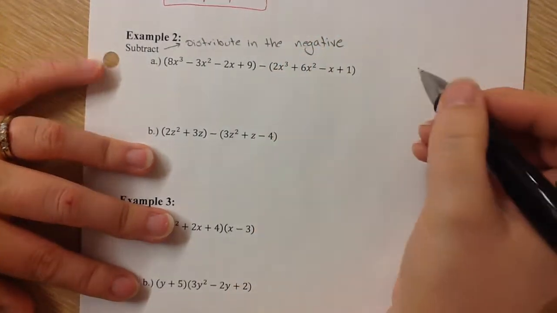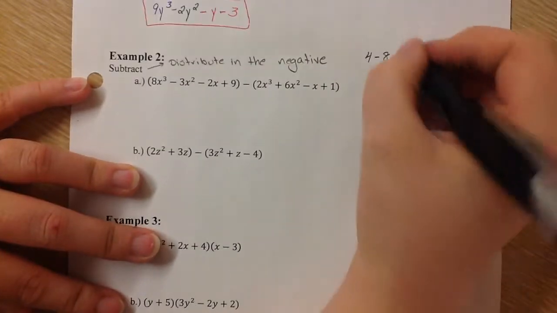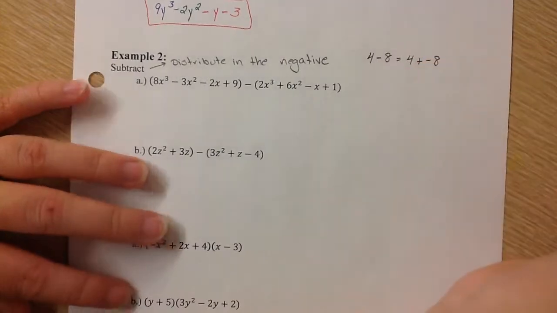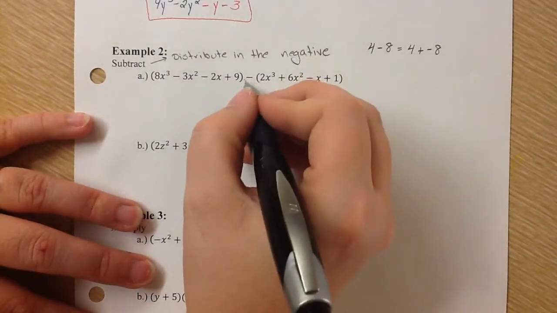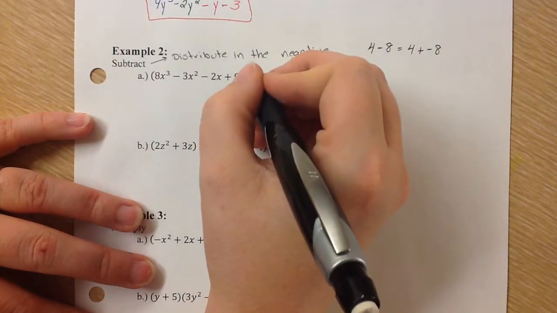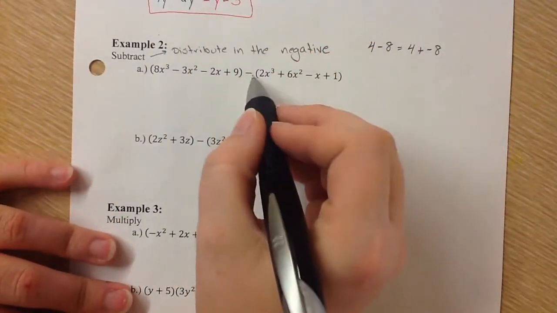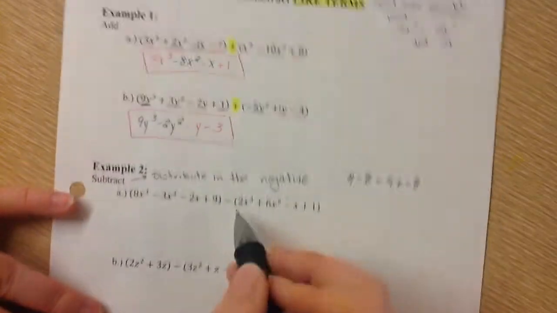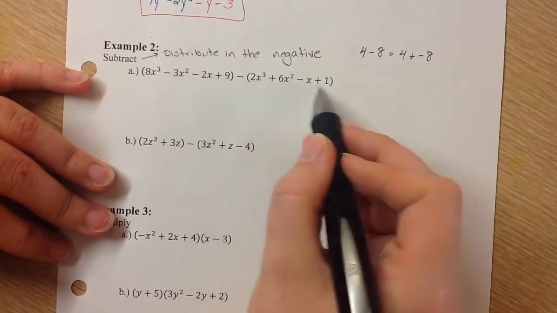Okay, because when it comes to subtracting, if I had 4 minus 8, I always think of that as 4 adding a negative 8. Okay, so that's what I'm going to do here. I'm going to think of this subtract as adding a negative. So I'm adding a negative in here. So this negative applies to everything in here, not just the first term. Just like we were adding everything in here, we're subtracting everything in here.